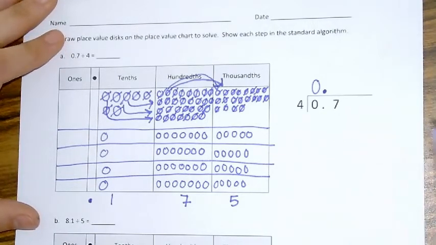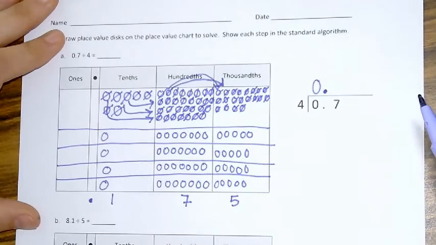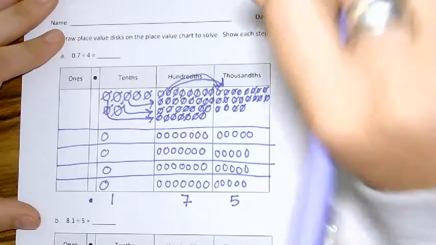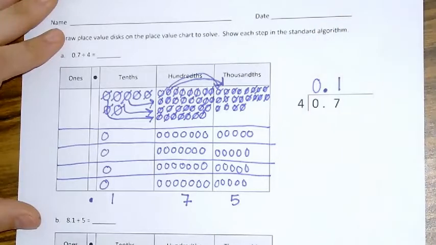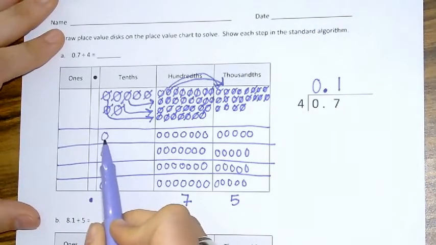If you know how many times 4 can be multiplied before it goes over 7, show me on your hand. 1, 2, 3. 1. Awesome. So we put our 1 above 7. Look here, we have a 1 above 7 and we have a 1 in our group.